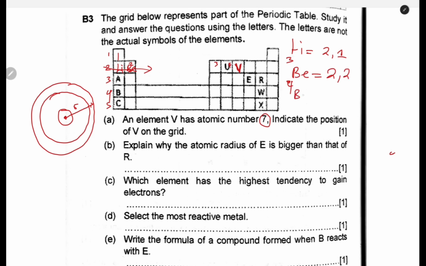This we can extend to boron, which is just B, with atomic number 5. The first shell has 2, and the second one has 3. Now look at these. This is where you find boron, and this is where you find beryllium. They are all in the same period because they have an equal number of shells: 2 shells, 2 shells, 2 shells.